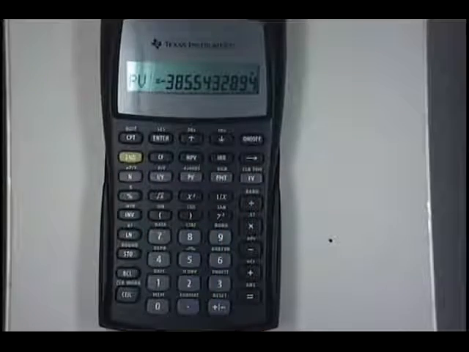Compute my present value, and we have $385.54. Notice that's a negative number. That's because that would be a cash outflow. I will take the $385 out of my pocket and put it into the account.